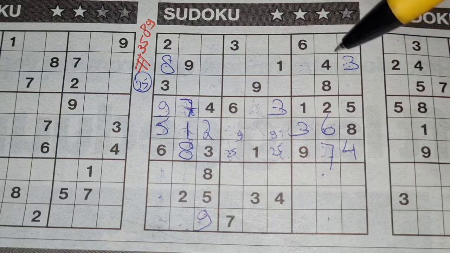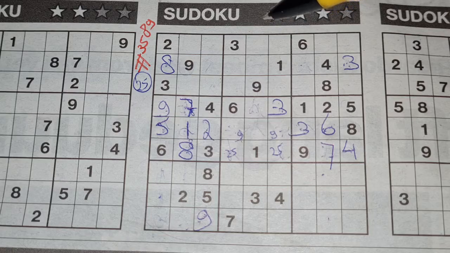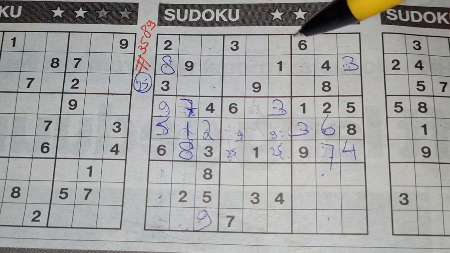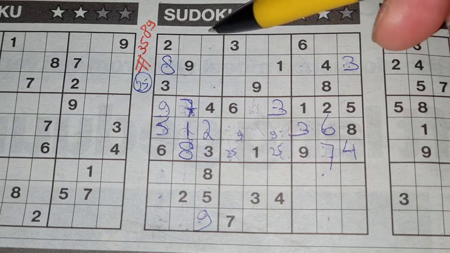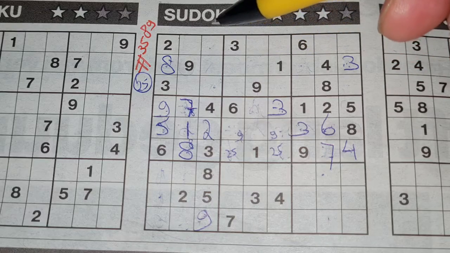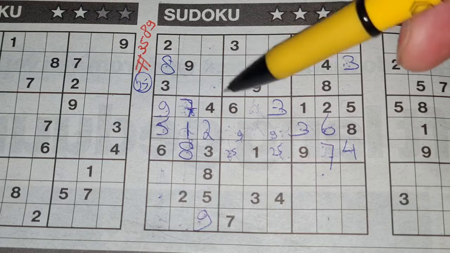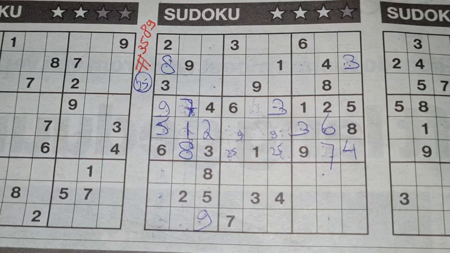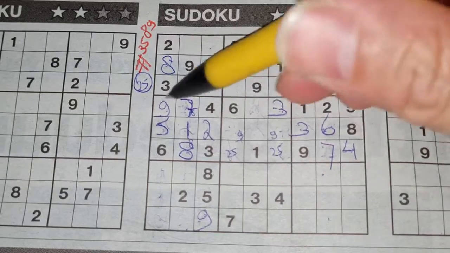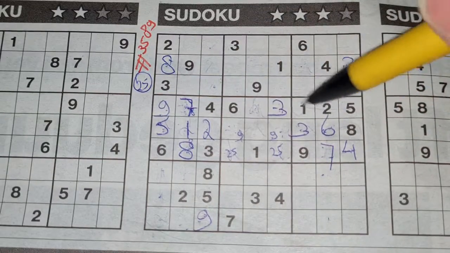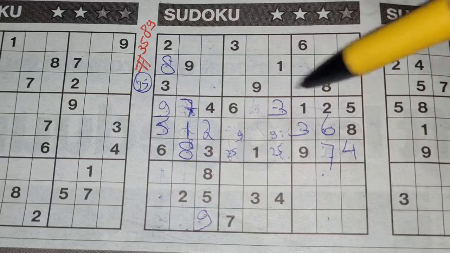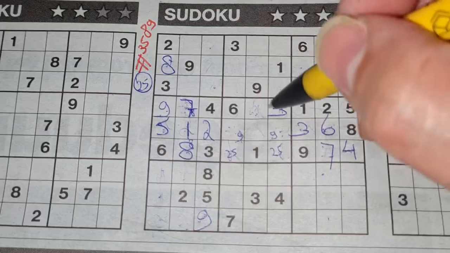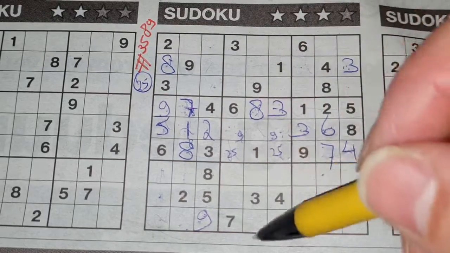Let me think. How about 1, 7, 5? Interesting. One box left in this row. 1, 2, 3, 4, the 5, the 6, the 7, the 8 is missing. Alright, 8.